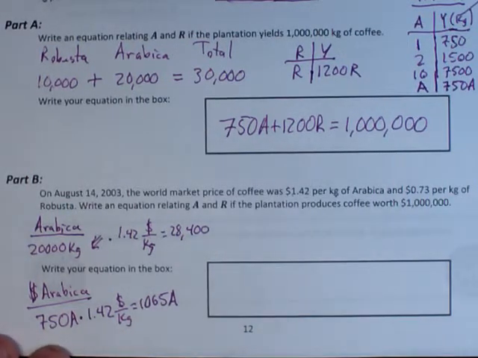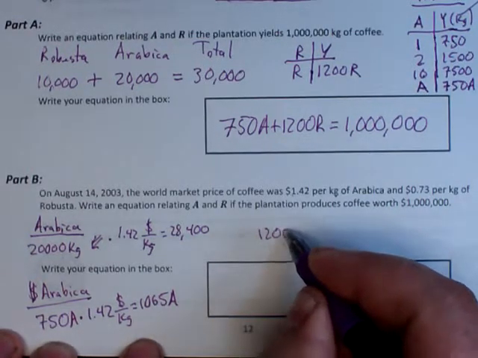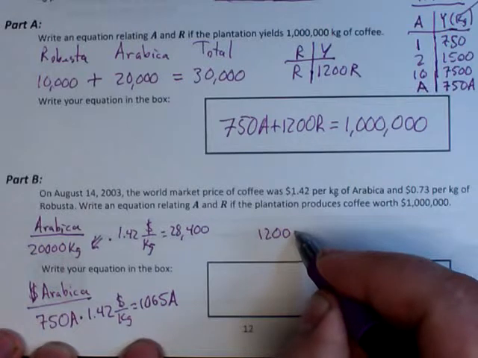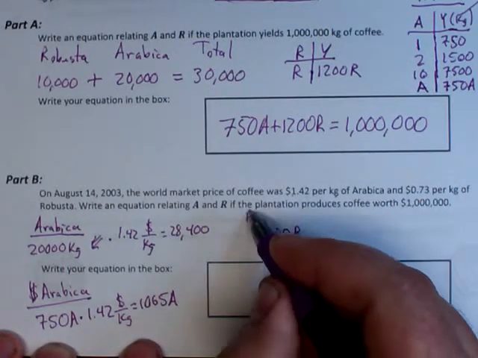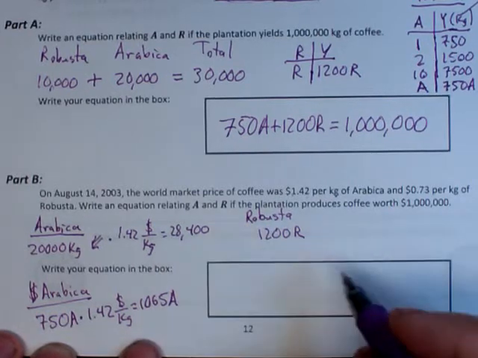I'm going to do a similar thing for Robusta. For Robusta, I have 1,200R. That's how much coffee I have.